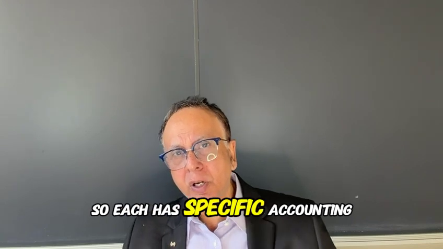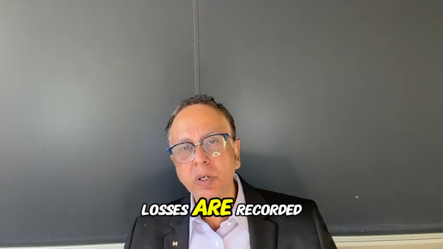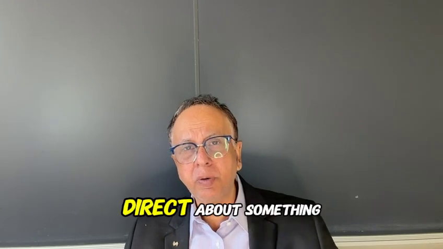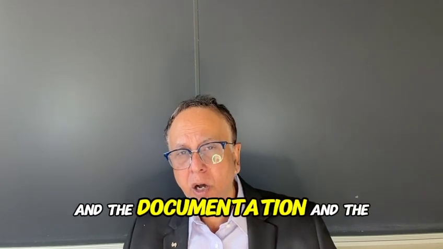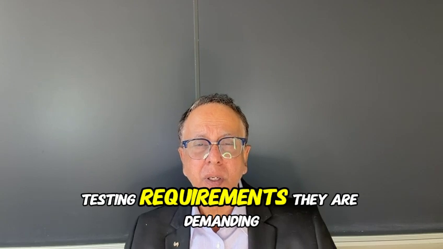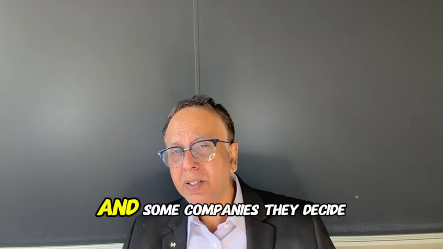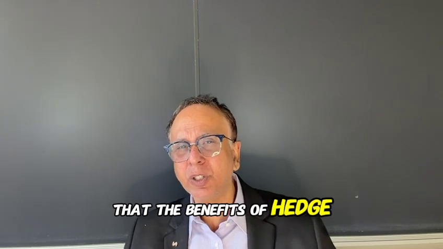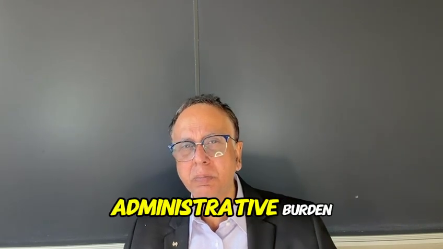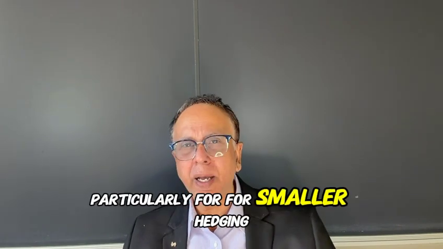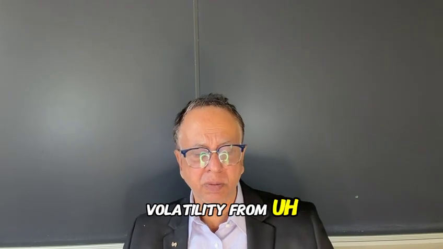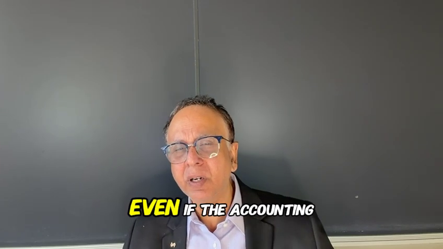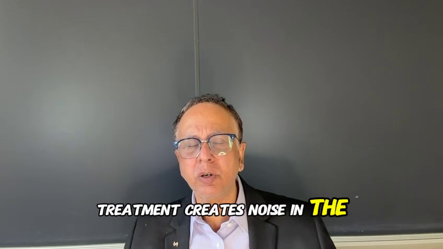So each has specific accounting mechanics to determine where gains and losses are recorded. And I want to be direct about something. Hedge accounting is very complex, and the documentation and the testing requirements are demanding. And some companies decide that the benefits of hedge accounting do not justify the administrative burden, particularly for smaller hedging programs. So they accept the earnings volatility from marking derivatives to market, knowing that the economic hedge is sound even if the accounting treatment creates noise in the reported results.